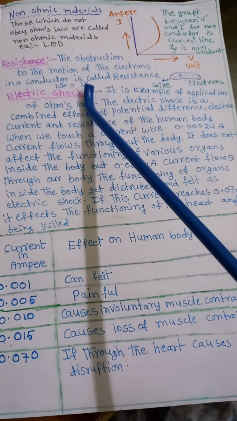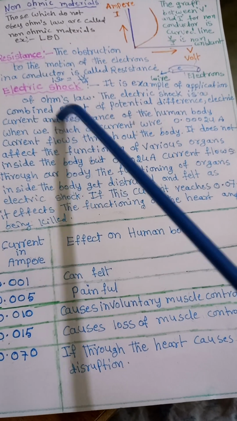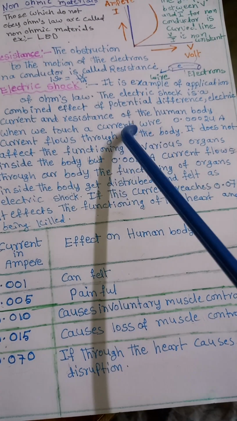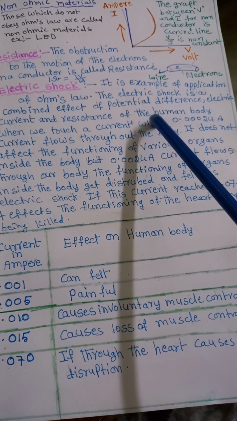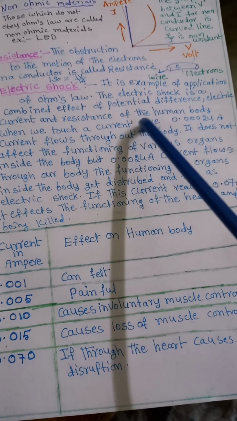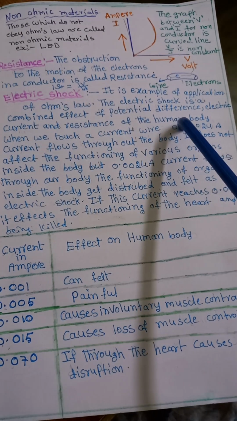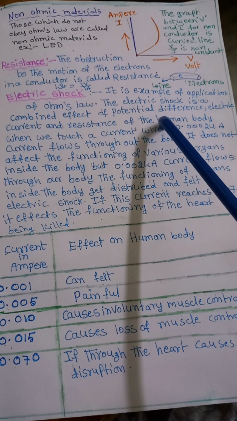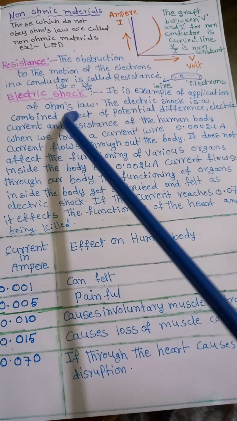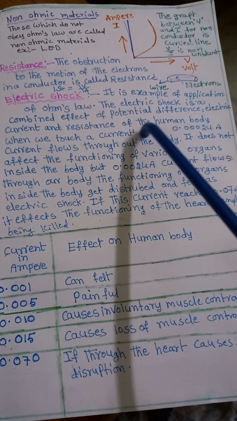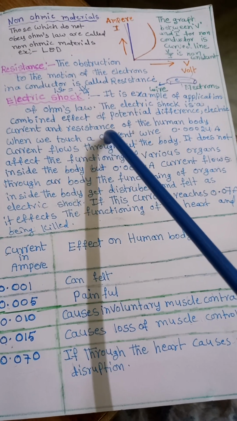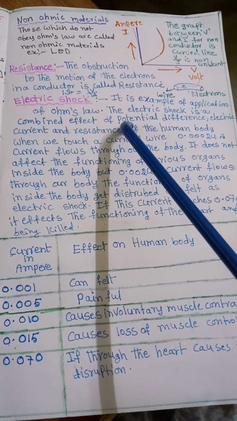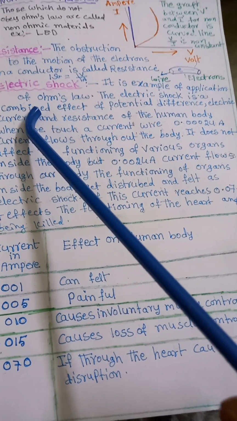In Ohm's law we already learnt about the quantities involved: potential difference, current, and resistance. So when people get an electric shock, potential difference, current, and resistance are all involved.